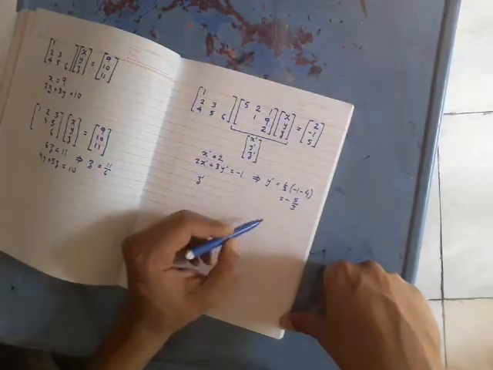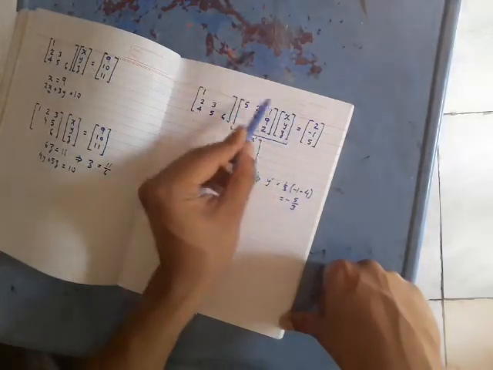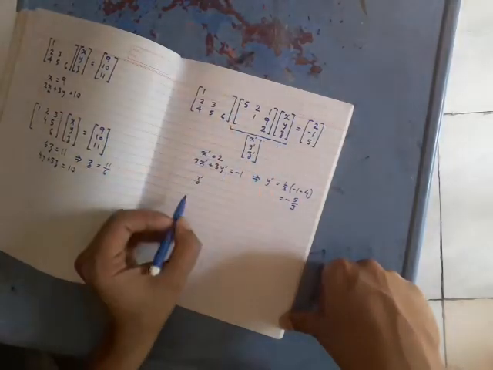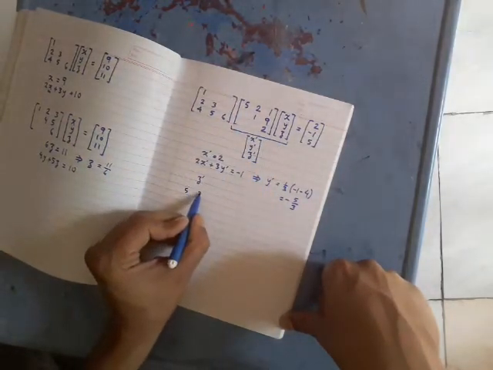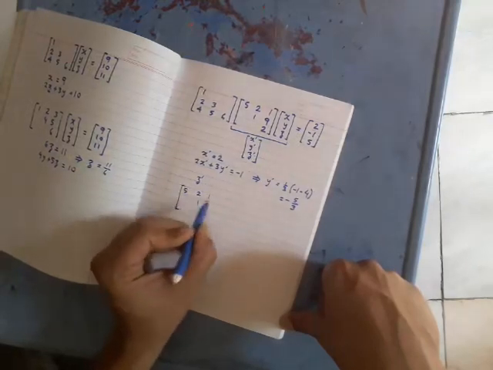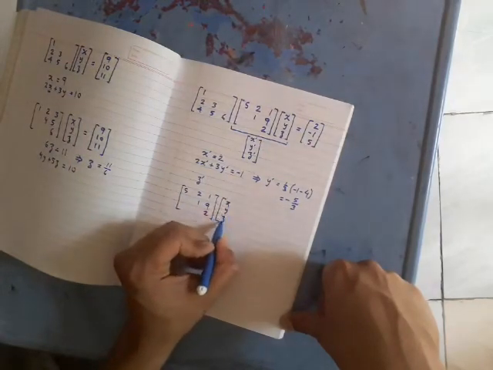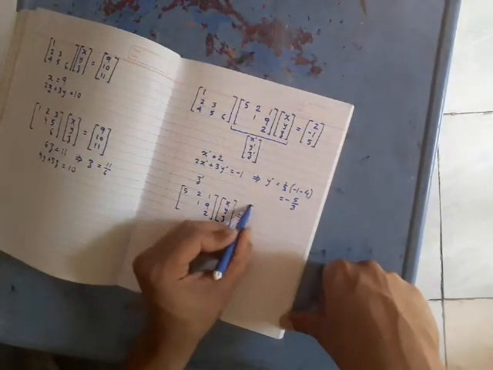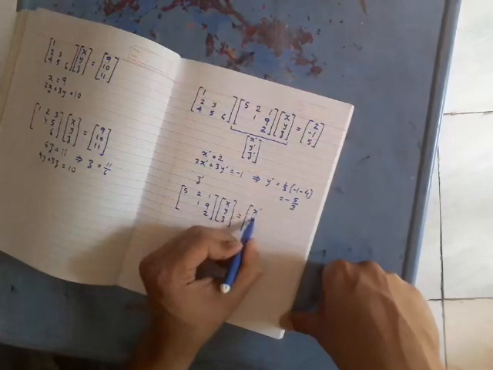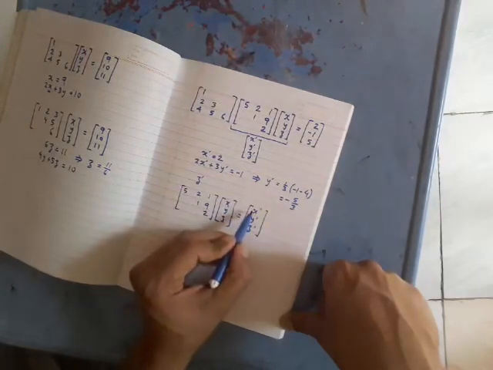So once I get these things, now I will focus my attention on this part of the system. So I will have 5, 2, 1, 1, 9, 2. Then my original unknowns, and that is equal to x prime, y prime, z prime. These are now of course known numbers to me.